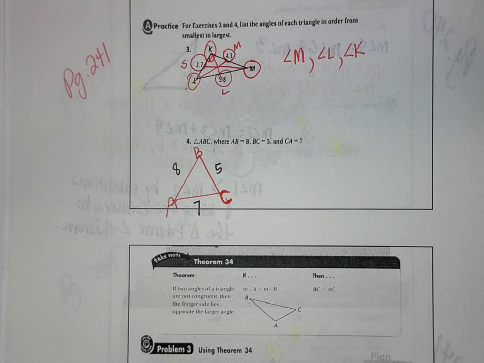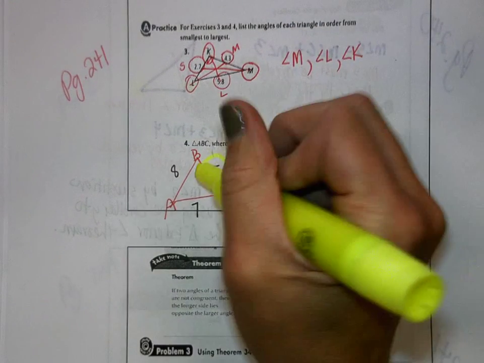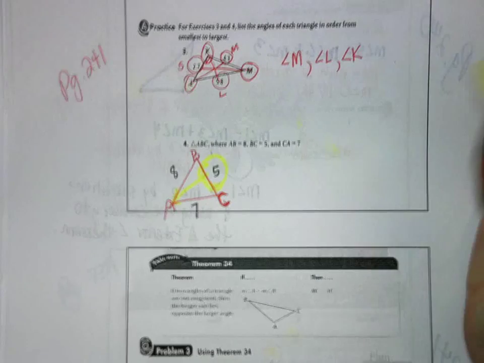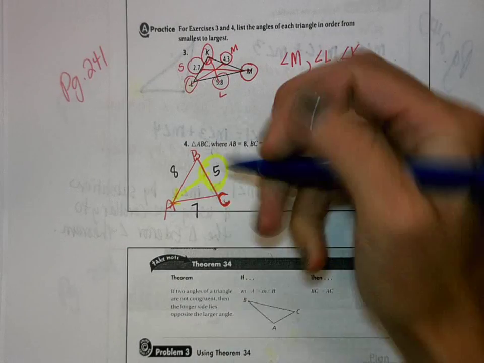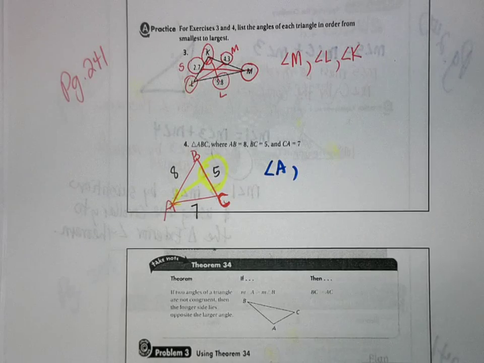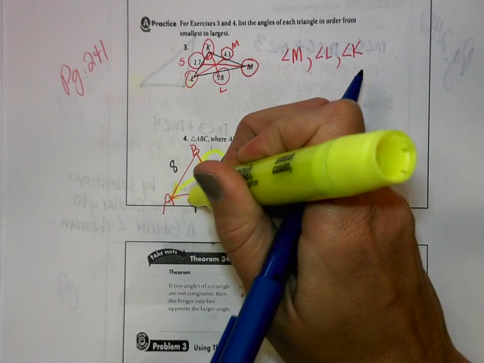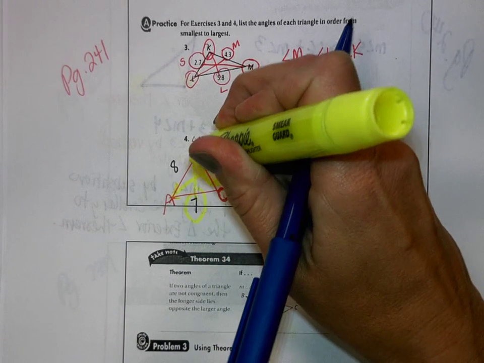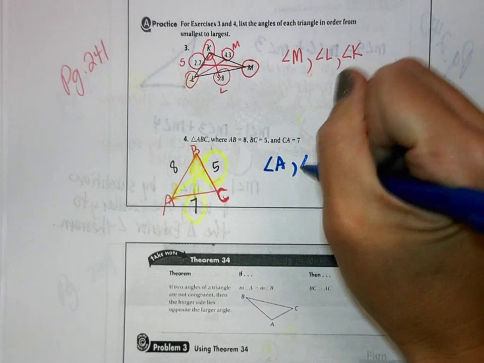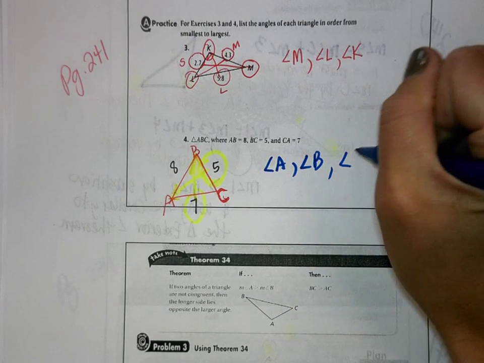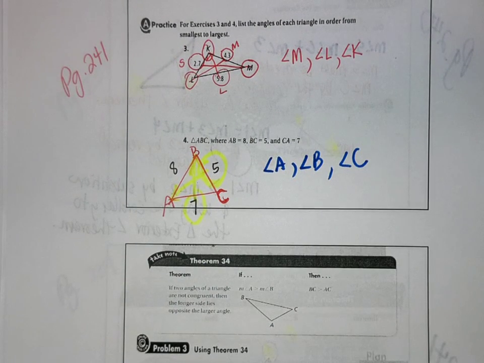I wasn't able to make it around, but you should have ended up with angle A, angle B, angle C. So, smallest, right here. See how this is the smallest, which is 5? If you go to the angle, do you see there where it's at angle A? So that is angle A. The next largest number is 7, and that goes to angle B. And then we have angle C as our last one, which is across from our largest number.